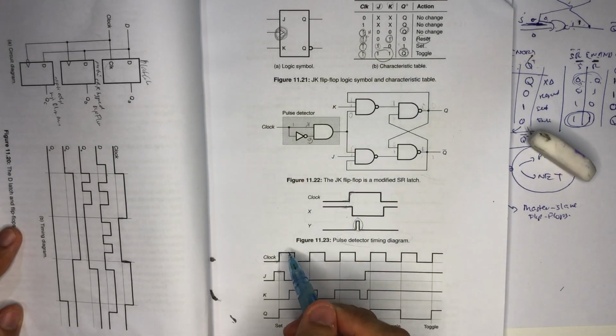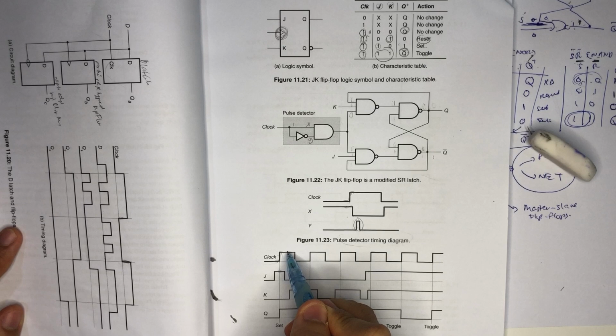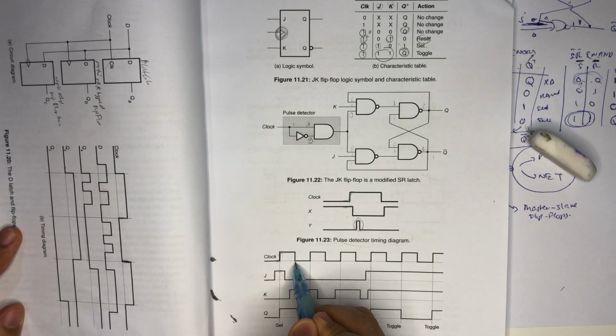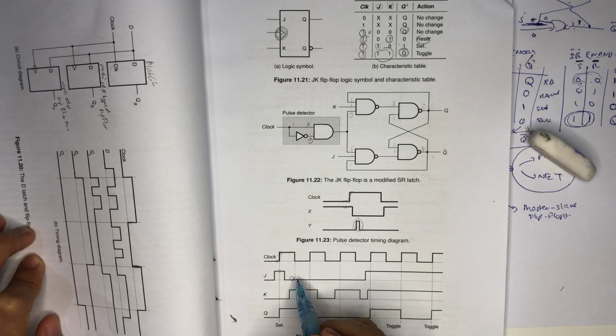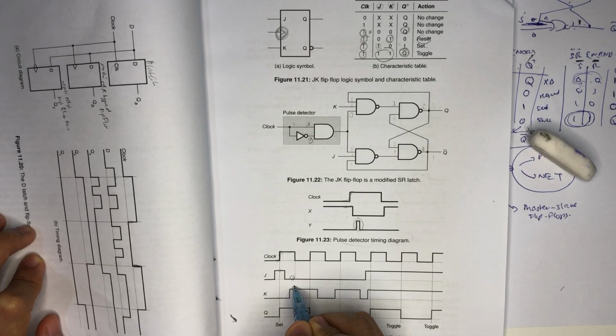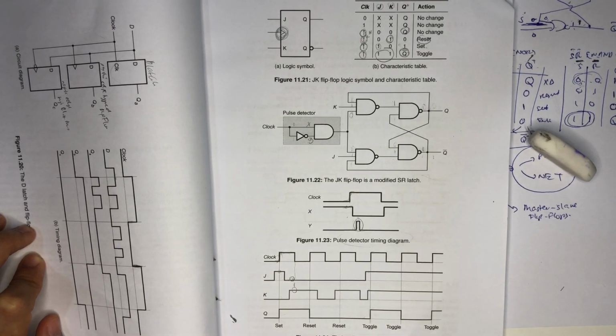Then after that we have the same clock, and at this time J is 0 and K is 1.